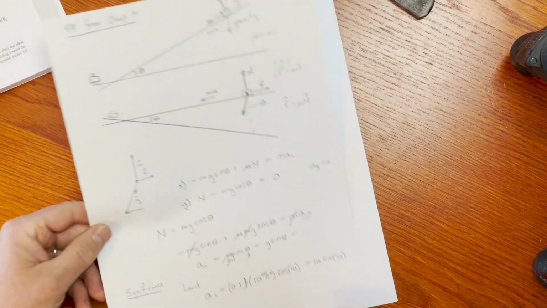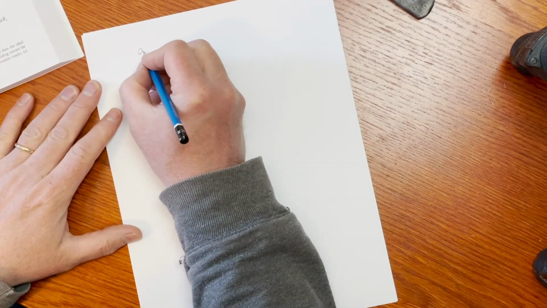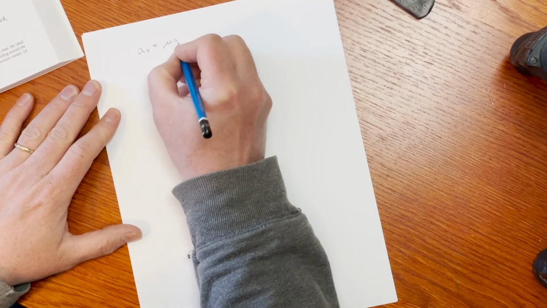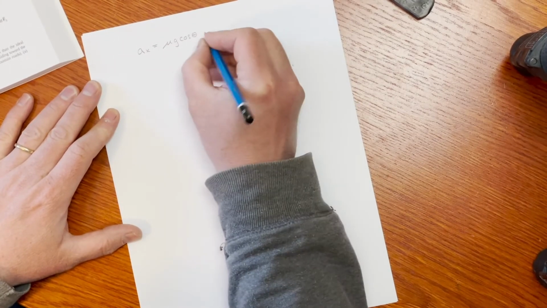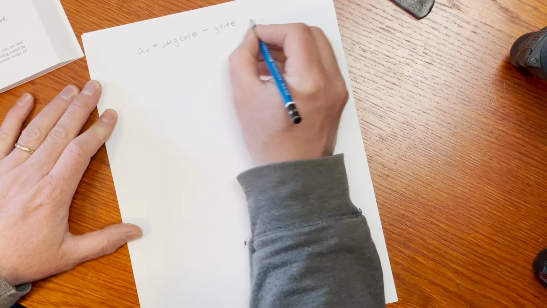So if we do that, we can go ahead and just take this same equation. We have a sub x is equal to mu g cosine theta minus g sine theta, and we set that equal to 0.